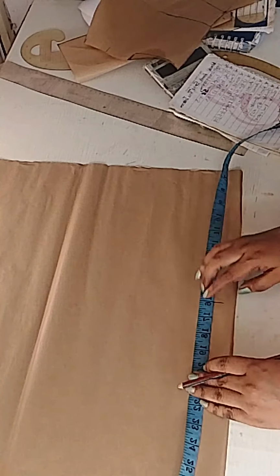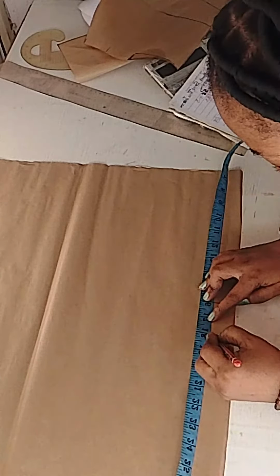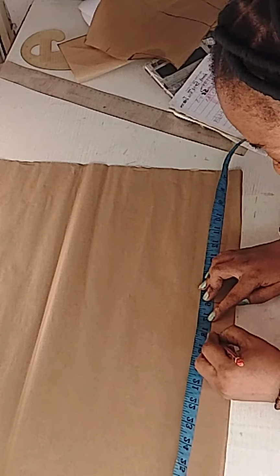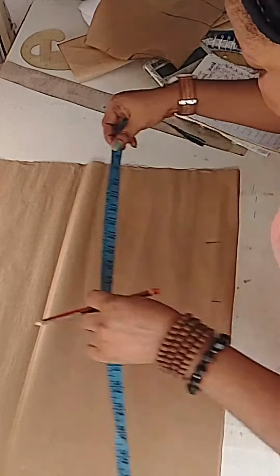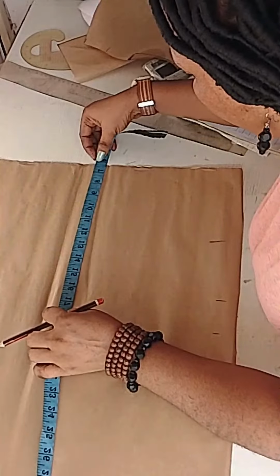And then we'll go ahead and add 2 inches for our seam allowance, making it 18. Do we understand?